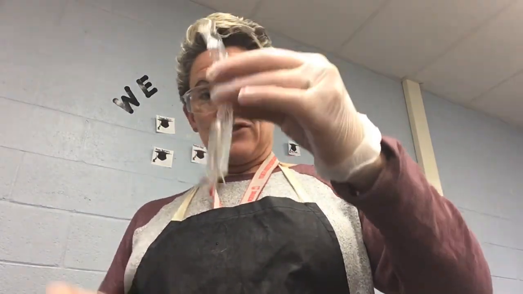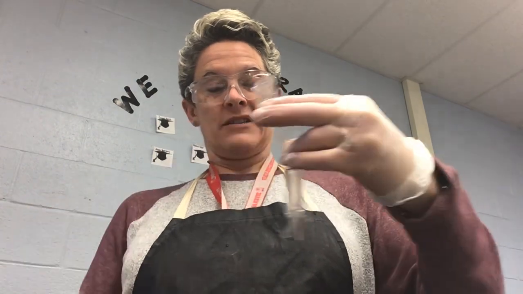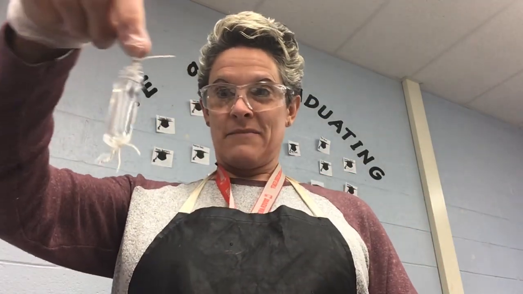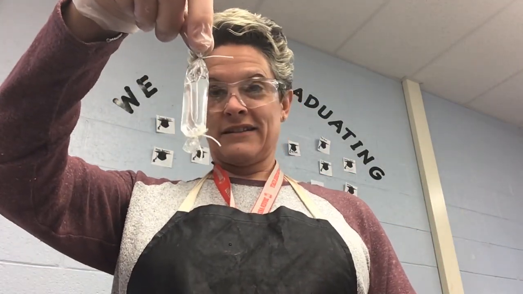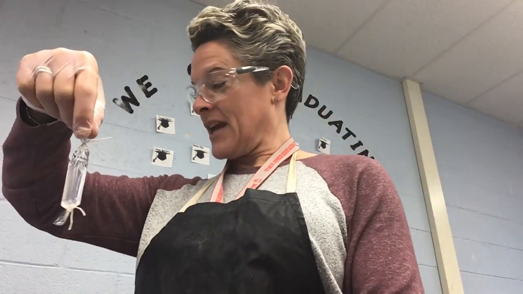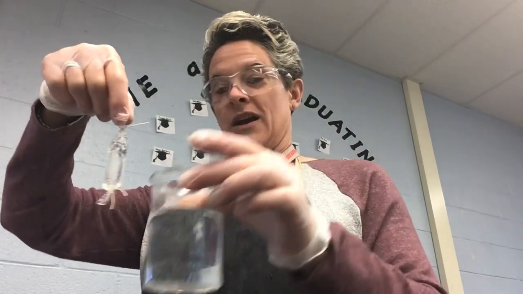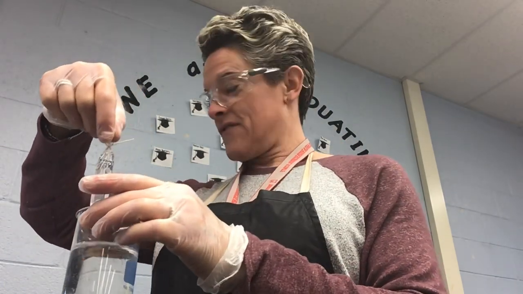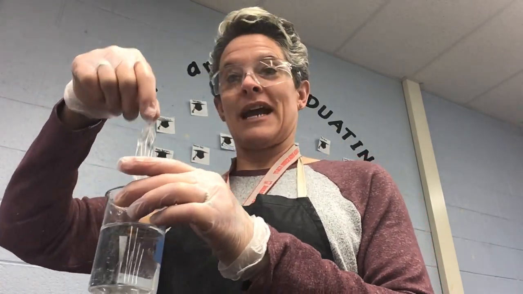So there's my dialysis tubing. I'm going to cut this extra off the top since I tied it. So I tied off the top of the dialysis tubing, and it looks like this. What we're going to do is let it sit in a beaker of water. I'm just going to let it sit in there for about 30 minutes, and then we're going to come back and test it.